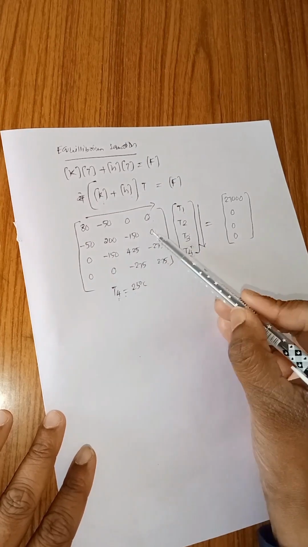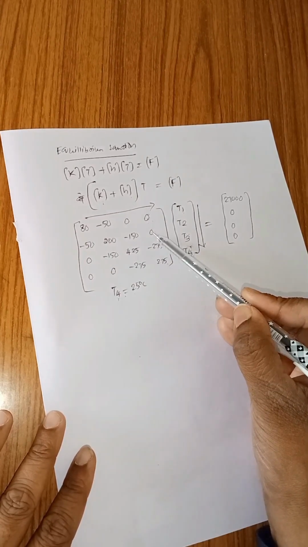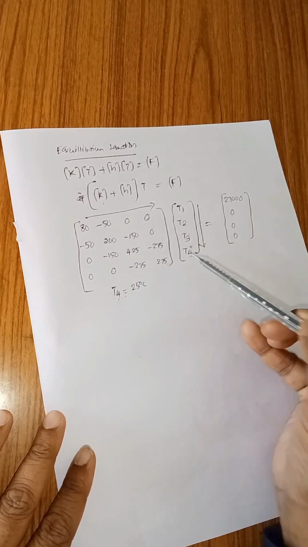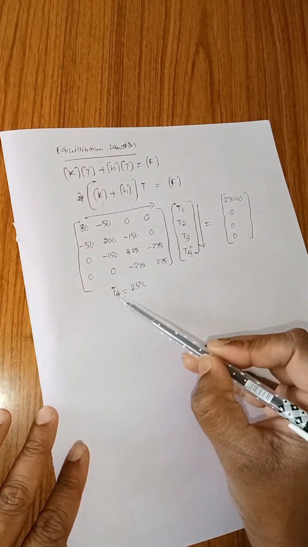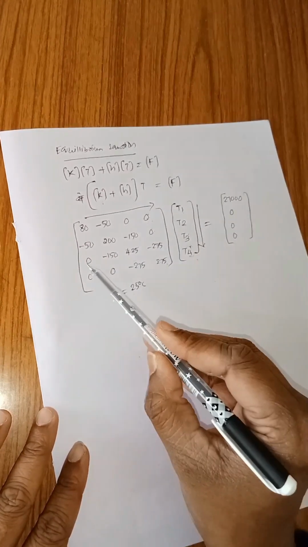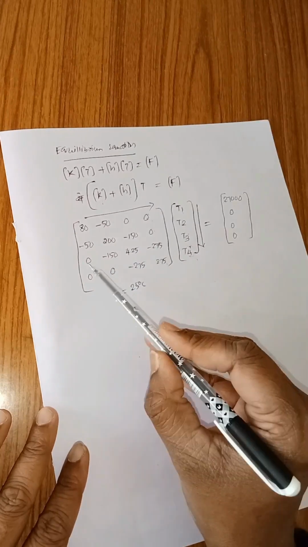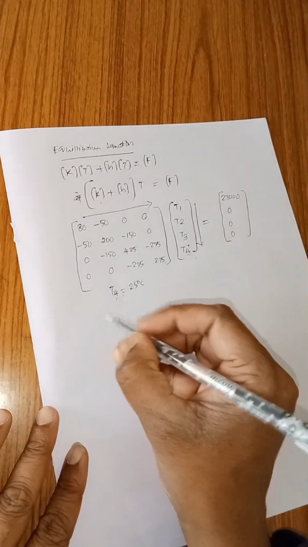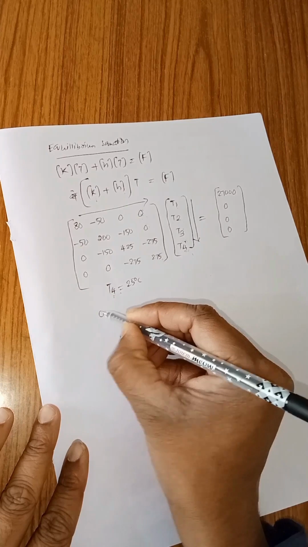Among this, if I'm trying to choose this or this, if I'm choosing the second row, 0 into T4 is going to be 0. I can't apply this number, so therefore eliminate this. Just try to take this row. If I'm trying to take this row, 0 into T1, let me try to multiply and show you so that you will understand it better.